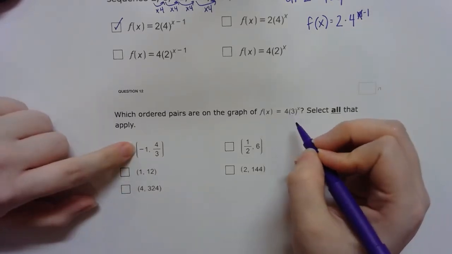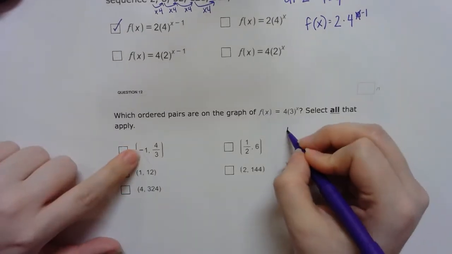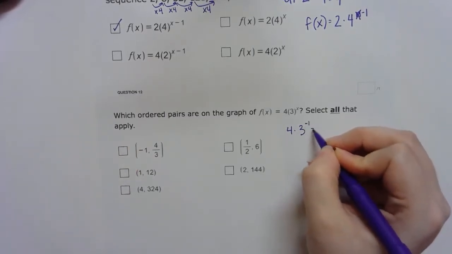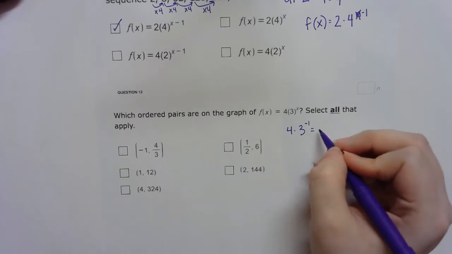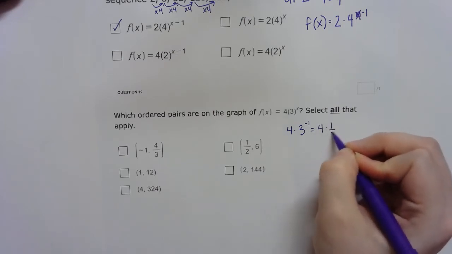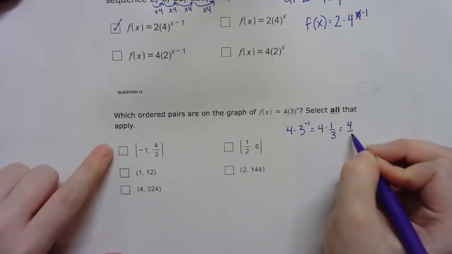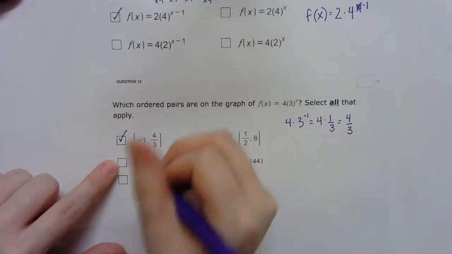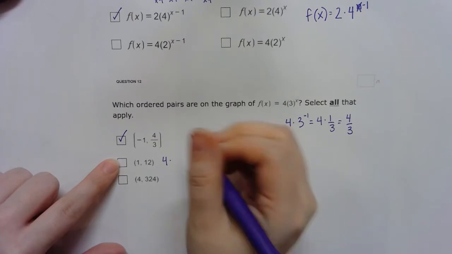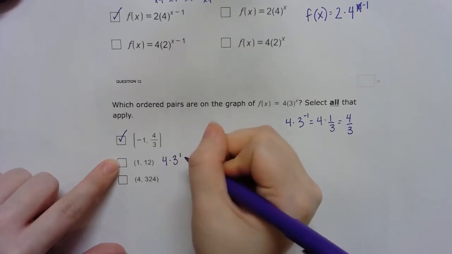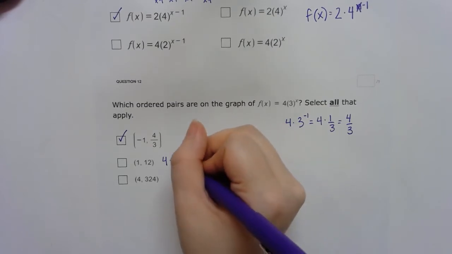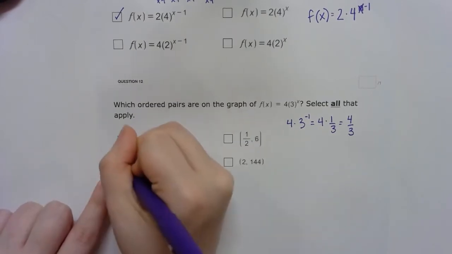So if I put in -1, I have 4 times 3 to the -1. So 3 to the -1 is 1/3. That's 4 times 1/3, which is 4/3. So this is on that graph. 4 times 3 to the first. So 3 to the first is 3. So 4 times 3 is 12. So this one's on the graph.